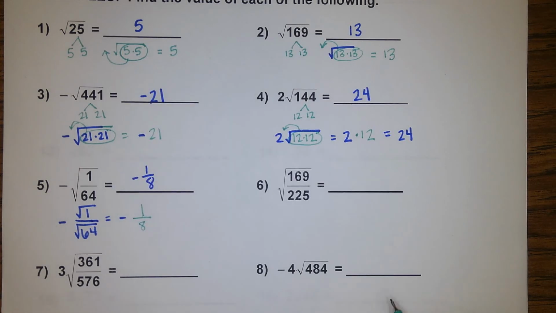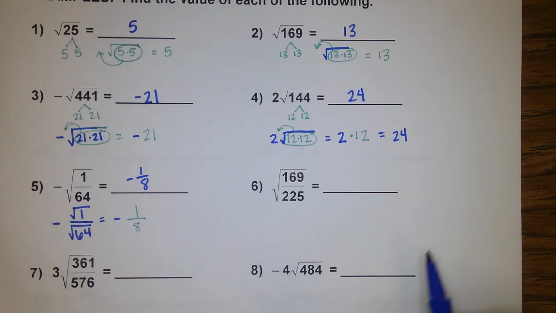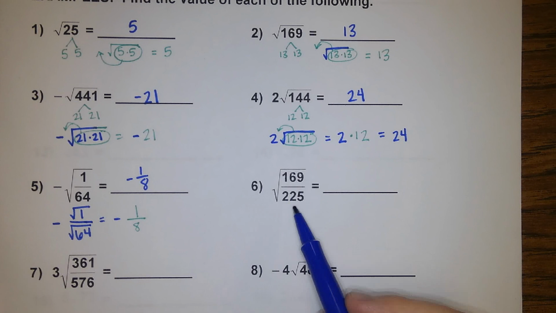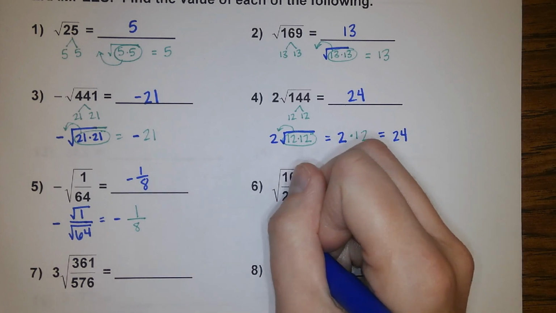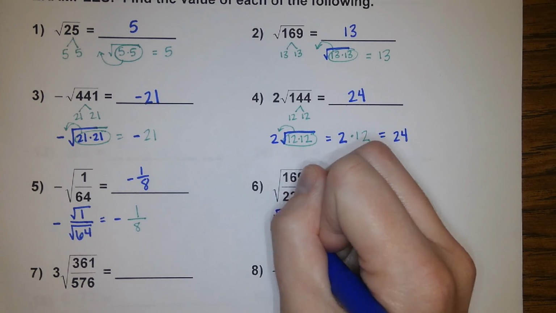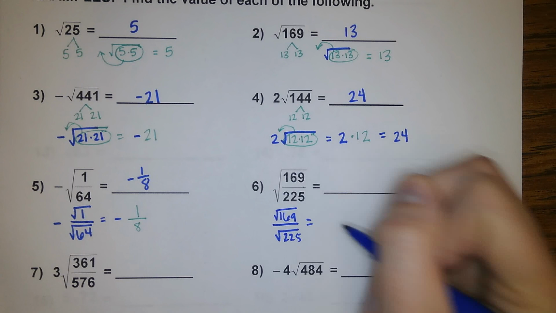All right. Now let's take a look at number 6. This is the square root of 169 over 225. So if we wanted to rewrite this, we can rewrite it as the square root of 169 over the square root of 225.